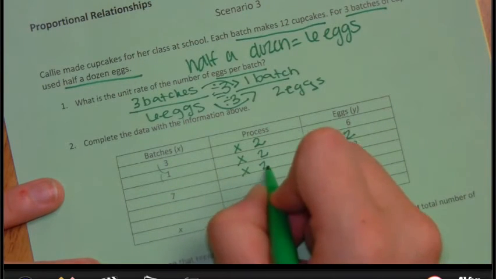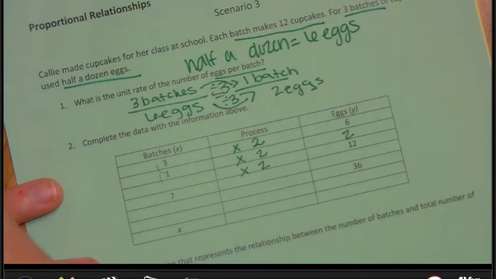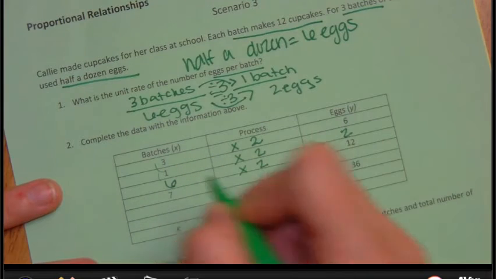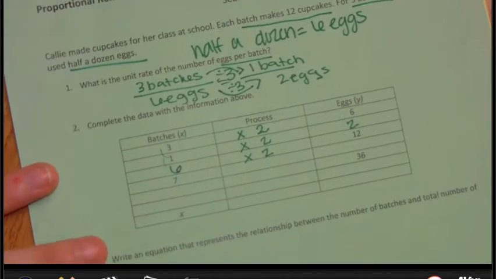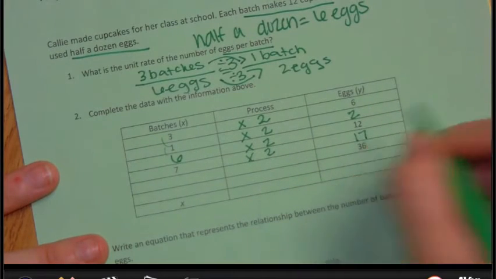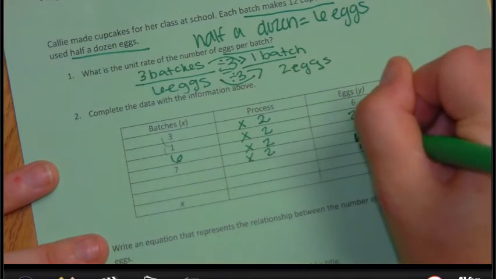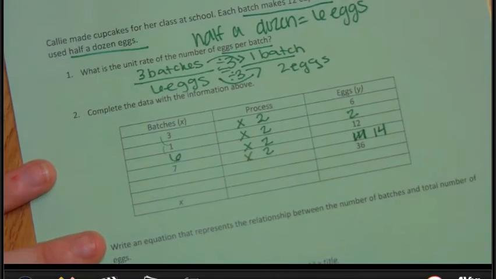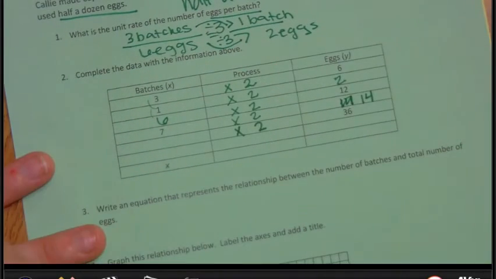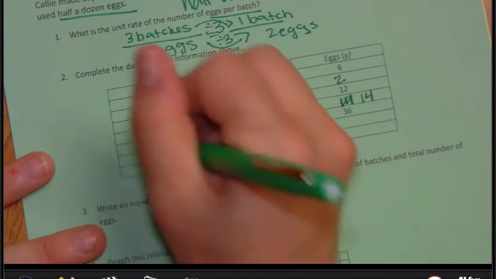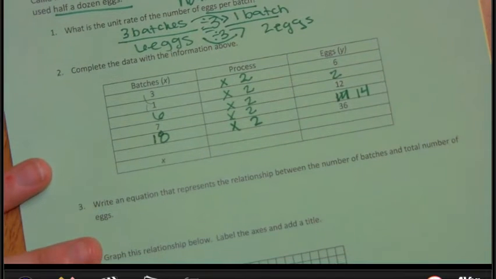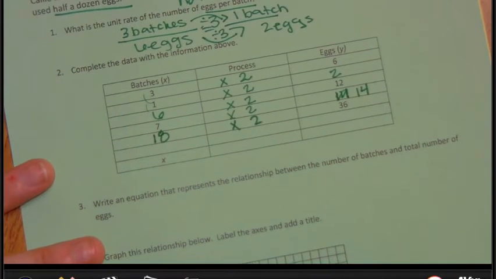Okay. Well, if I used 12 eggs, how many batches did I have in all? I had 6 batches in all. So if I have 7 batches times 2 eggs each, that's not 17, that's 14. I was thinking of 7. That is 14. Well, if I use 36 eggs, how many batches did I use? And that's 18 times 2 to get me to 36.